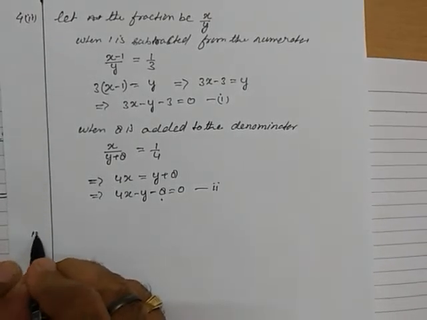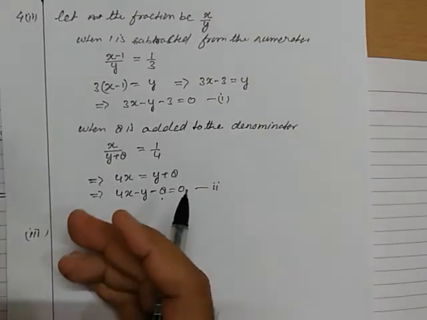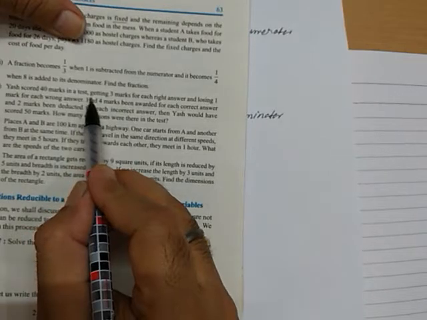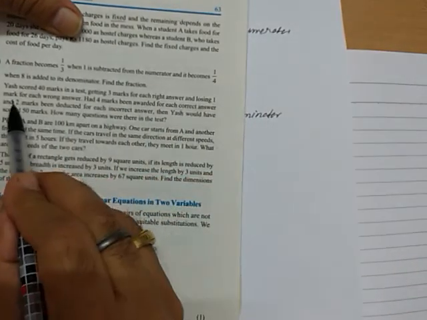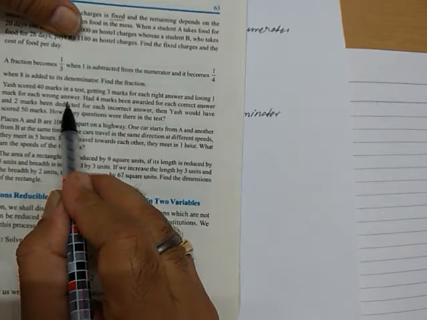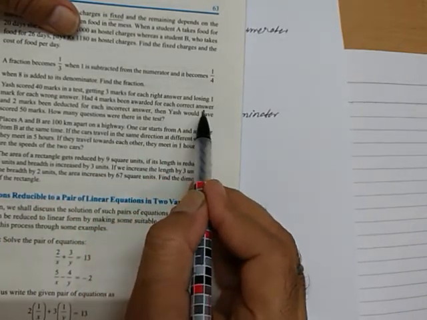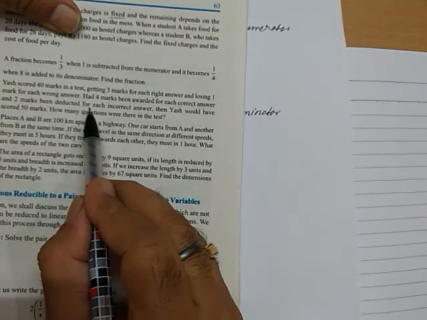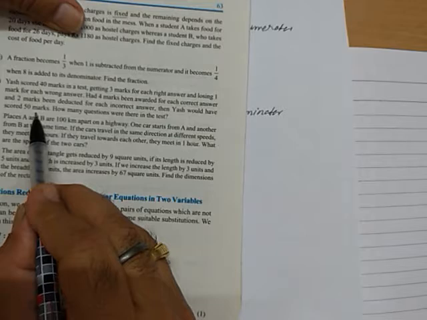Now we take it as the third part. Third part of this question says: Yash scored 40 marks in a test, getting 3 marks for each right answer and losing 1 mark for each wrong answer. Had 4 marks been awarded for each correct answer and 2 marks been deducted for each incorrect answer, then Yash would have scored 50 marks.